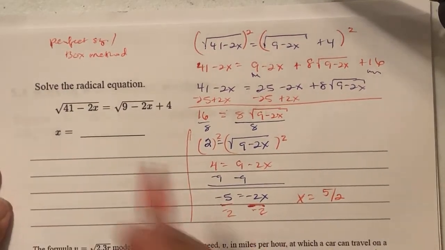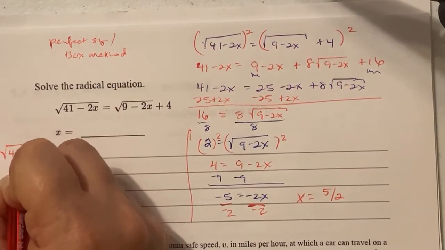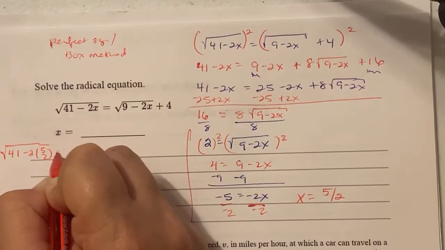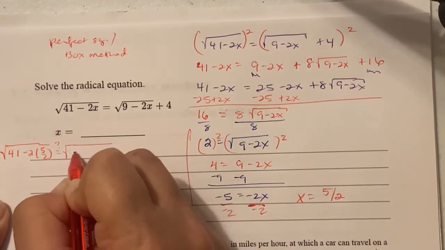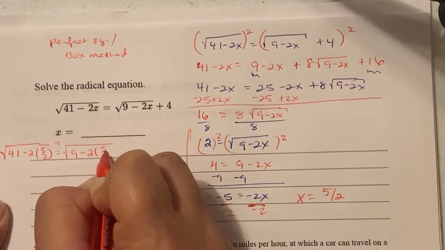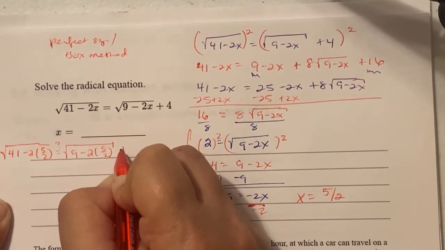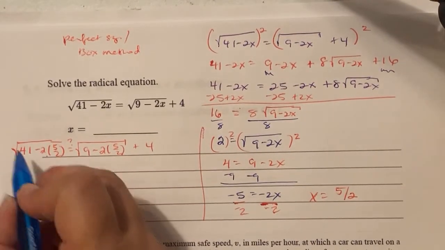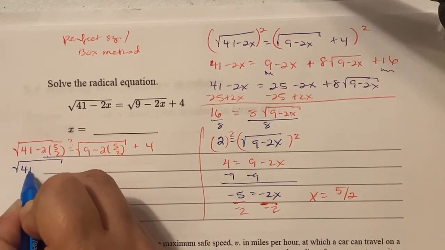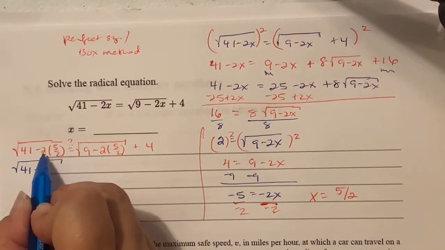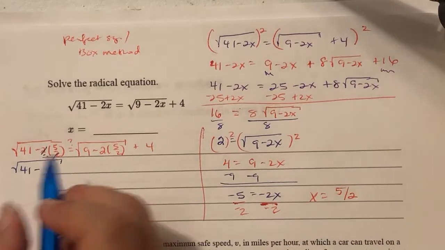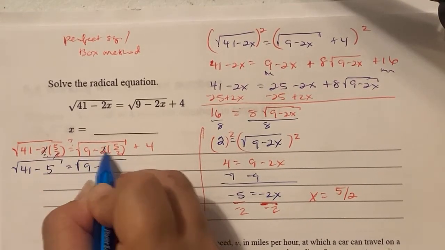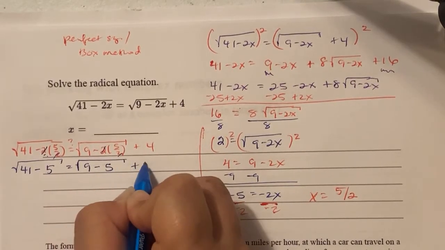So we have 41 minus 2 times, I'm going to write 5 over 2. Does that equal 9 minus 2 times 5 over 2 plus 4? Now, in here, in the radical, remember the 2 and the 2, they're numerator denominator, they cancel out, and you just get minus a 5 here. On this side, again, the 2's cancel, giving you a 5.